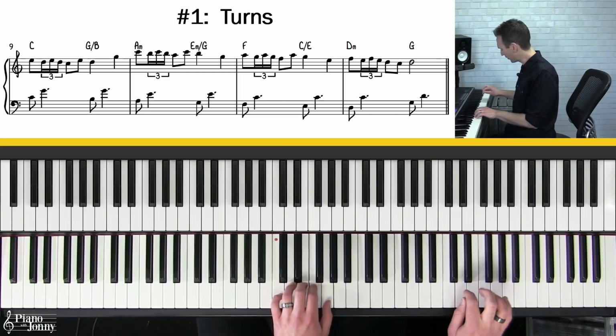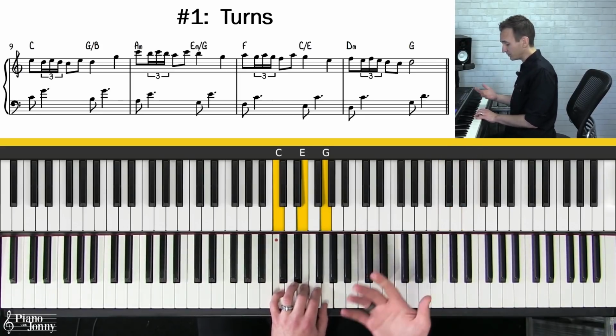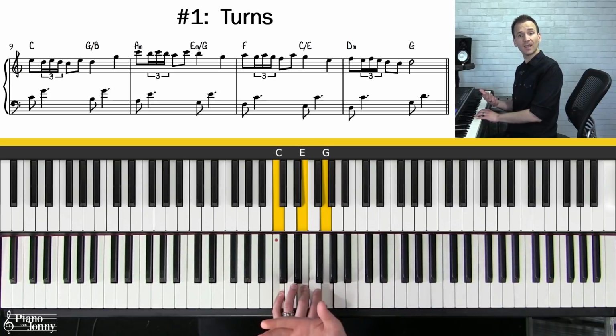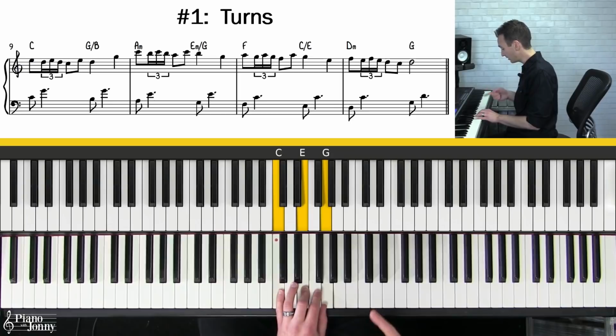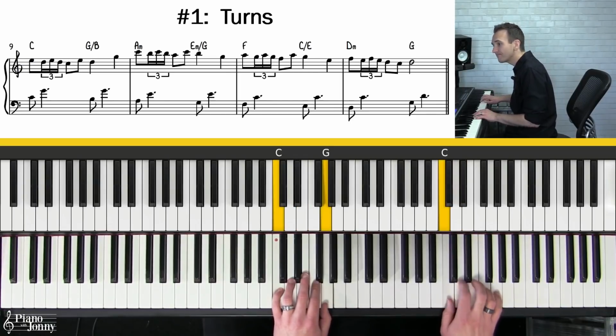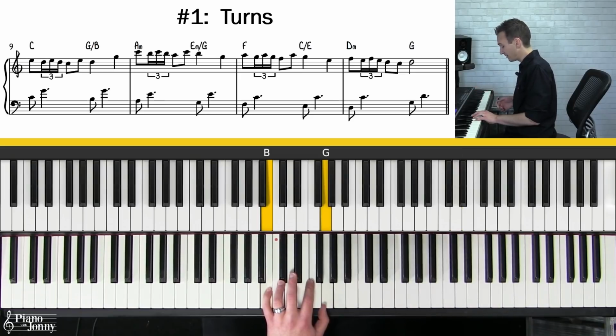So practice a few of your turns, get nice and comfortable. And then what you can do is start improvising little lines using turns. So I'll give you a few examples of lines that you could create using turns. Check it out. Here's my line, okay? Now I can do this on another note from the scale.